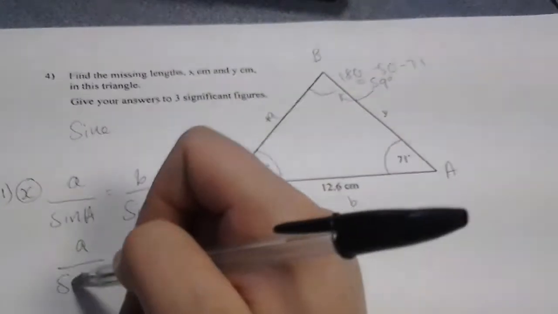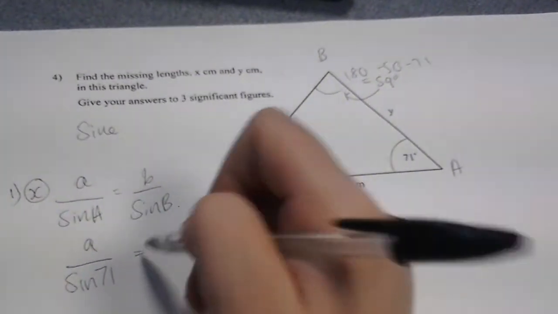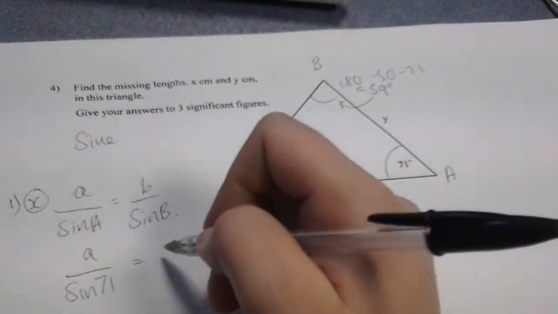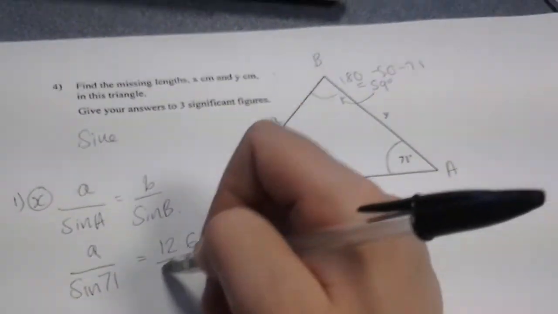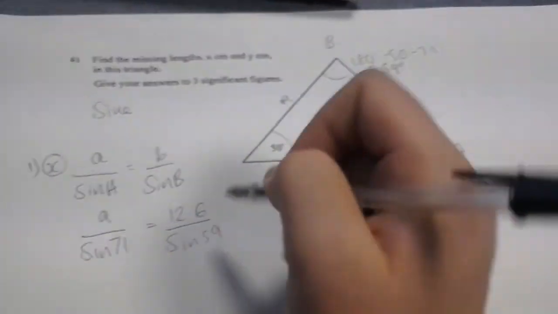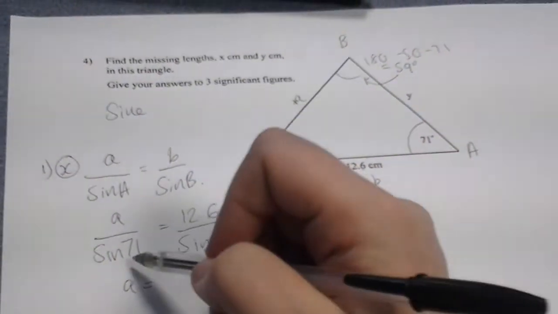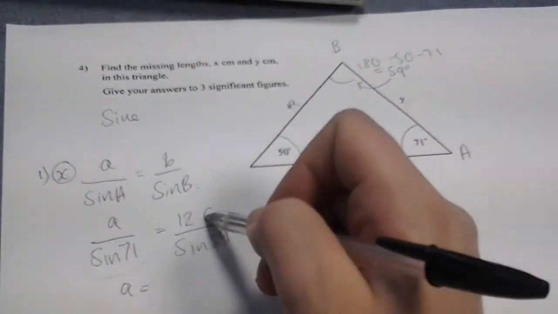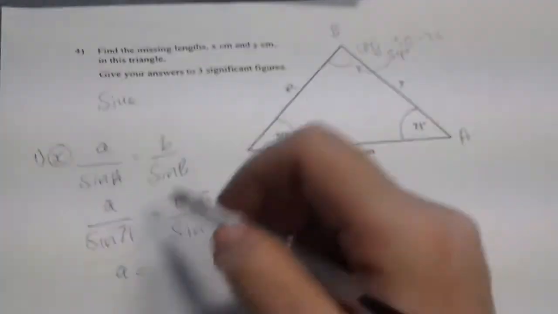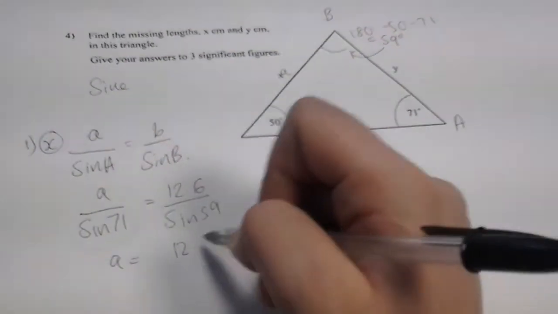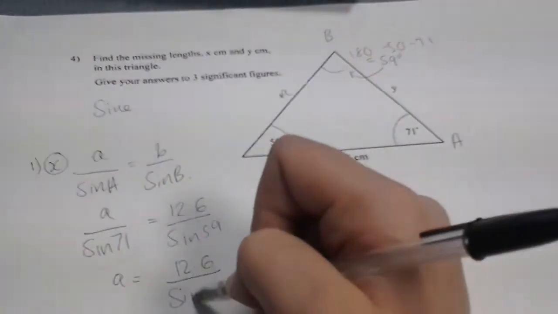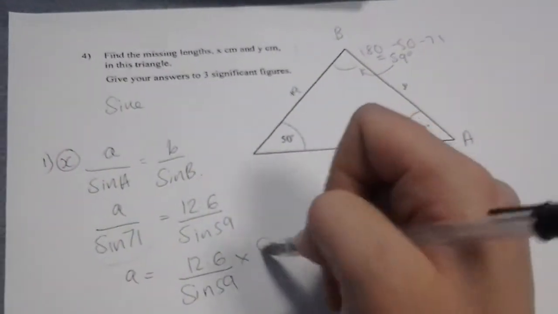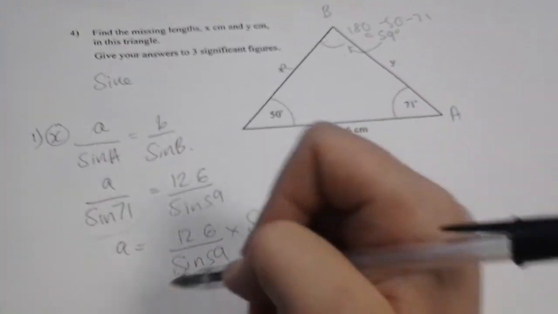So A over sine 71 is equal to 12.6 over sine 59, and A will be equal to, multiplying both sides by sine 71, 12.6 divided by sine 59 times sine 71.